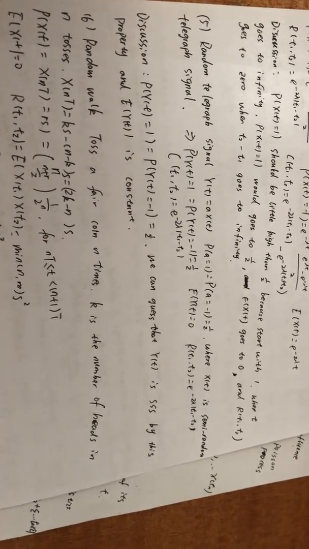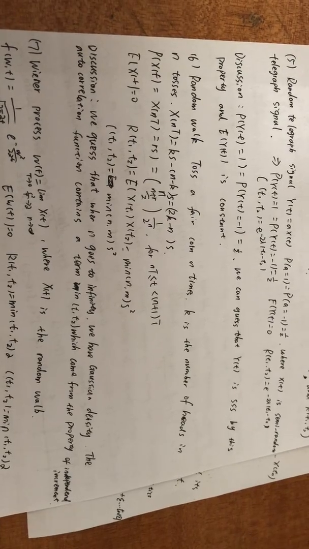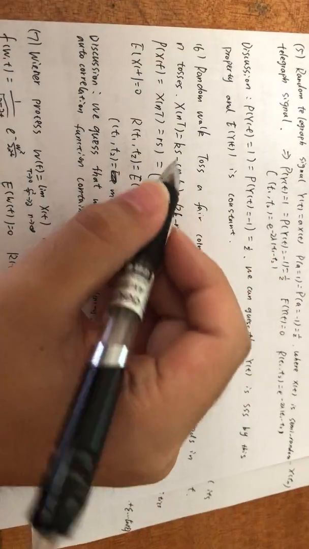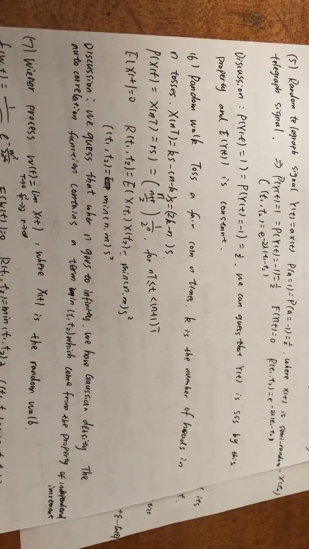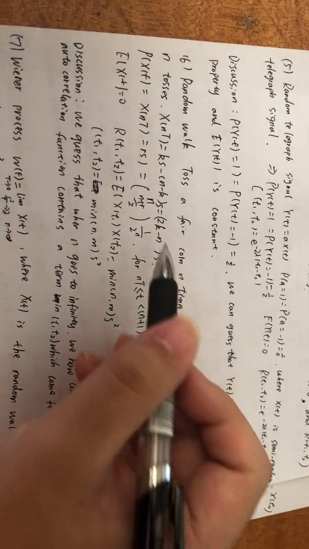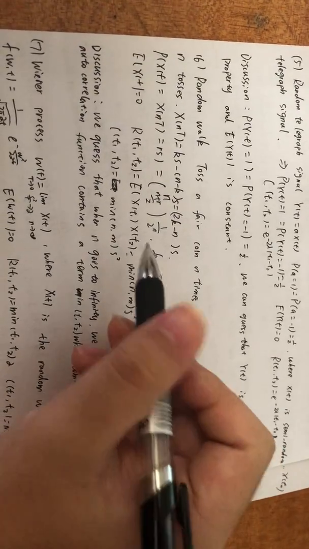And the sixth one is the random walk. This one can be defined as tossing a fair coin n times. K is the number of heads in n tosses, and we have the function X(nT) equal to ks minus (n minus k) times s, equal to (2k minus n) times s. And we have the probability mass function, probability X(nT) equal to rs equal to this function, and we have the mean equal to 0.